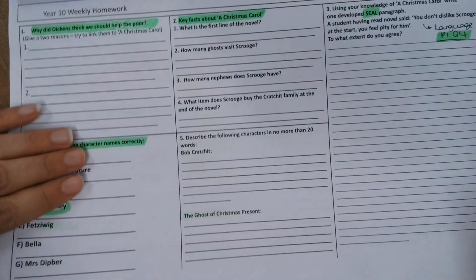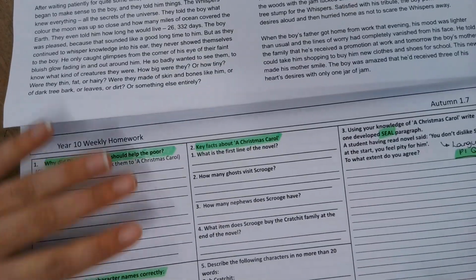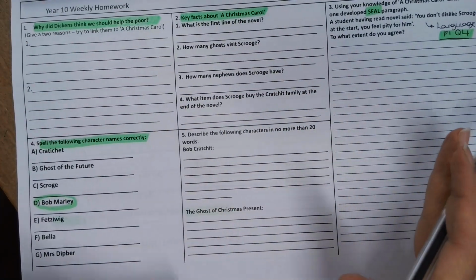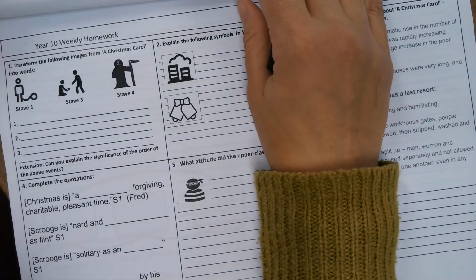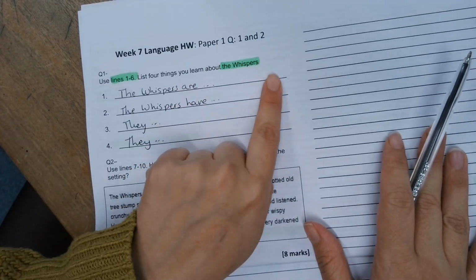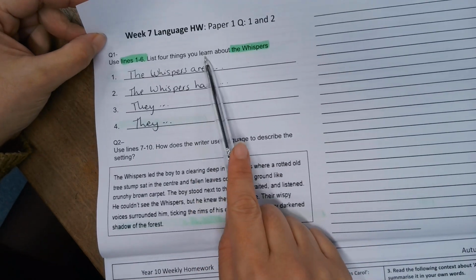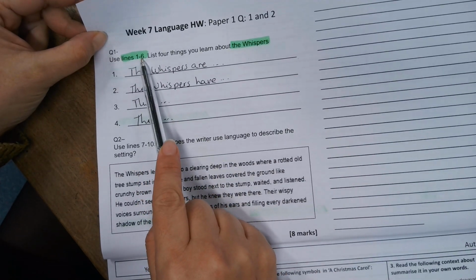But the next bit of your homework as well is to make sure that you are doing the practice of a paper 1. So the grid here is probably going to take you about 15 to 20 minutes because this one is probably the thing that's going to take you the longest. But then you've got as well to do the following question, which is actually a paper 1, question 1 and 2. As it says on here, for paper 1, question 1, you need to use lines 1 to 6.